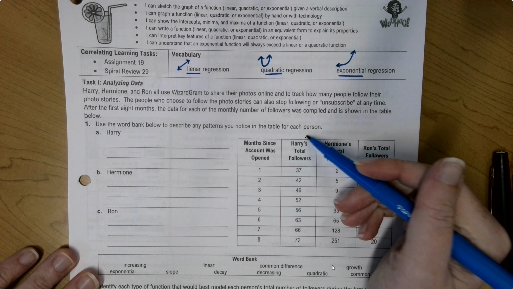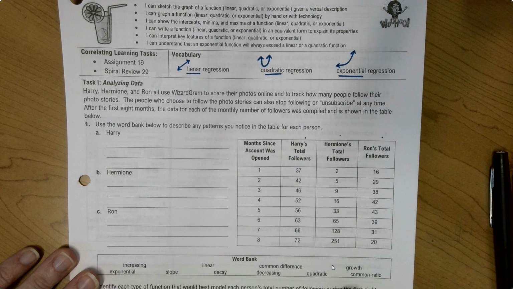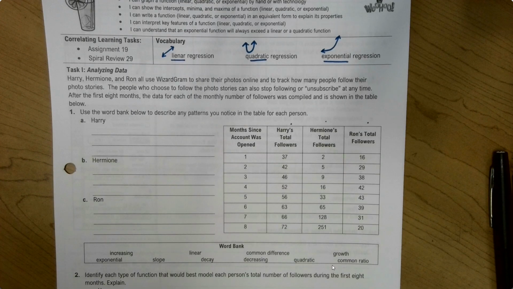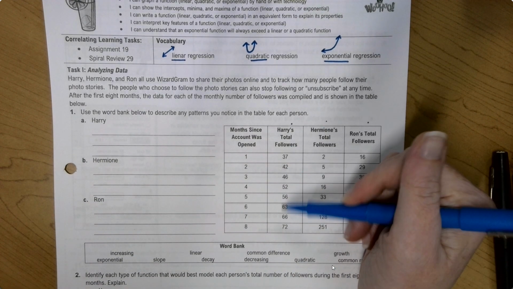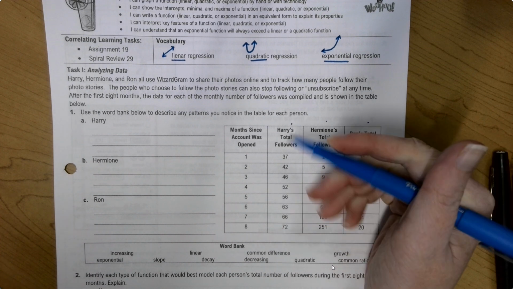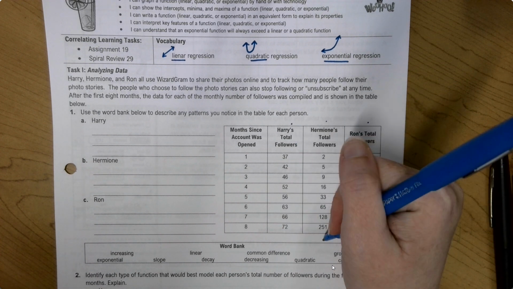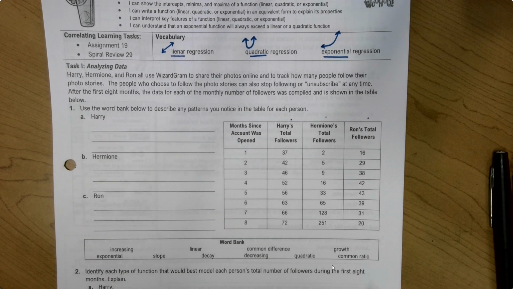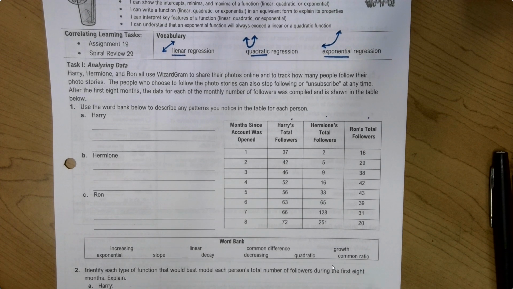We have Harry's followers, Hermione's followers, and Ron's followers. Number 1 says use the word bank below to describe any patterns you notice in the table for each person. Let's look at Harry's followers. Is the data increasing or decreasing? Is it increasing by roughly the same amount? Is it increasing by a dramatically different amount? Does it have a common difference or a common ratio? These are things that you need to ask yourself. Does it look to be linear, quadratic, or exponential?